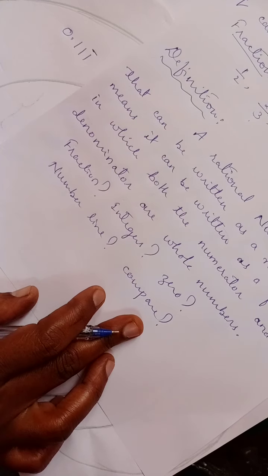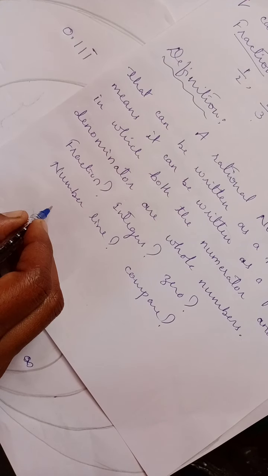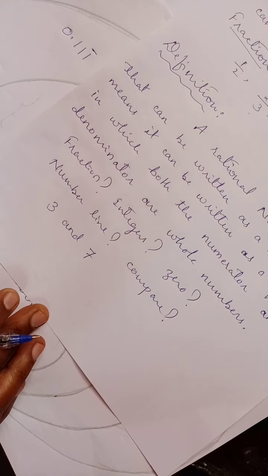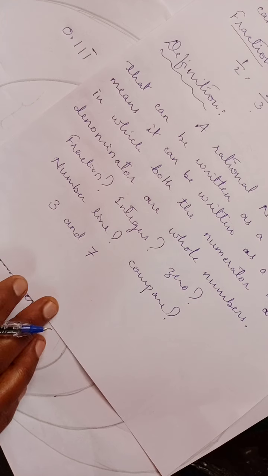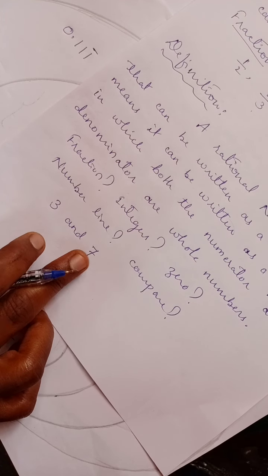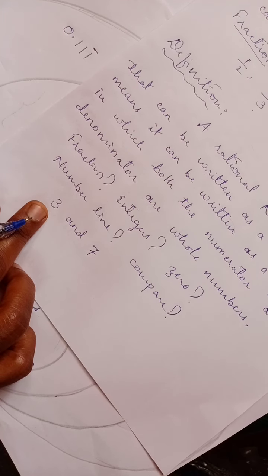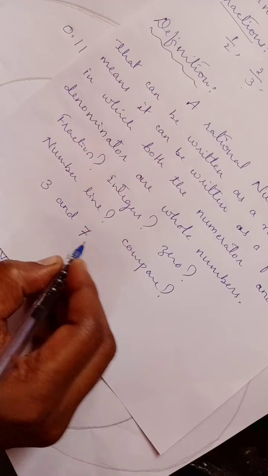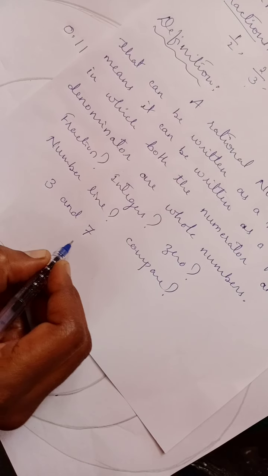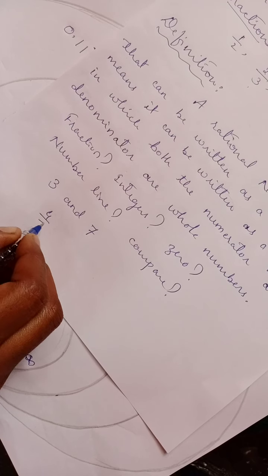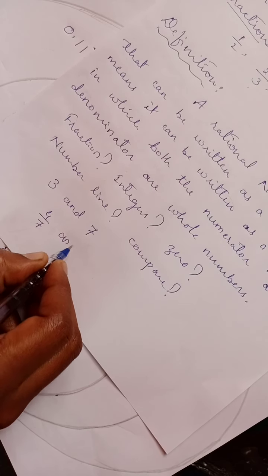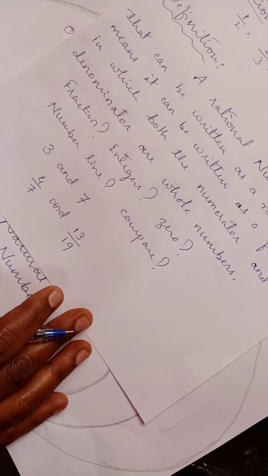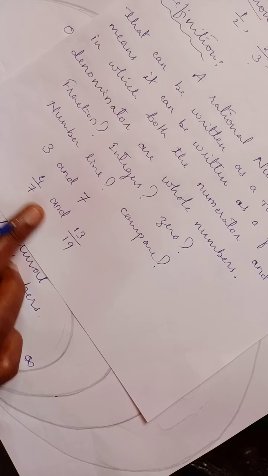For example, if you are asked to compare 3 and 7, you could easily say that 7 is greater than 3. But what if you are asked to compare fractional numbers like 4 by 7 and 13 by 19? How do you find out which one is greater in this?